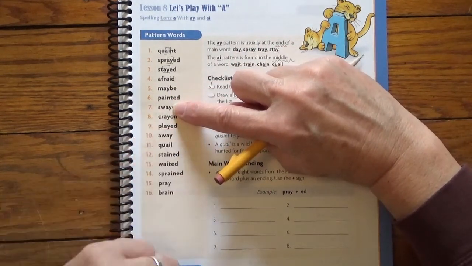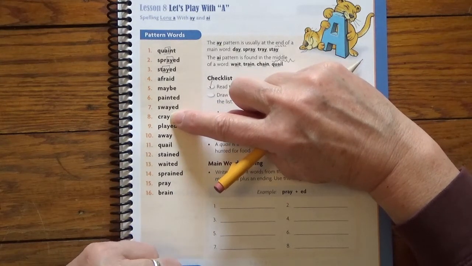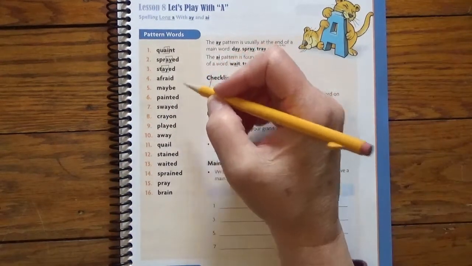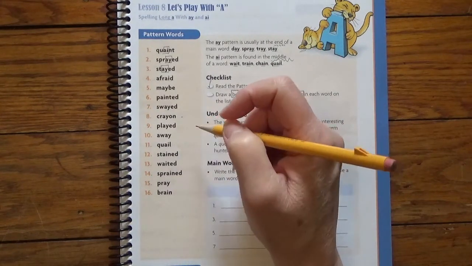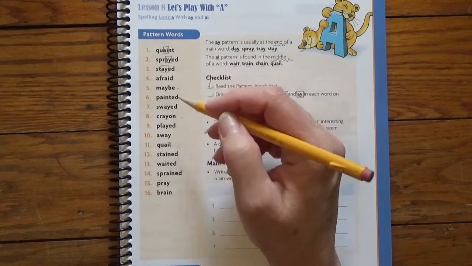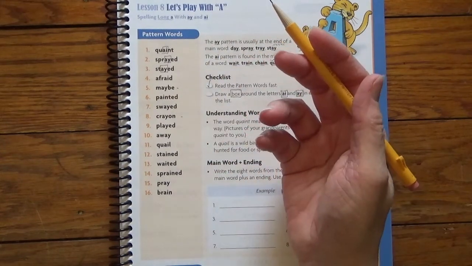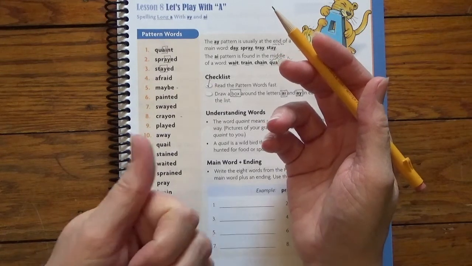Swayed, AY. Crayon, kind of a rule breaker. Cray and on. You could say it's two words, but cray, AY. So these might be the ones you're really going to have to focus on. This one, might put a little slash by it. Might give me a little trouble. Maybe might give me a little trouble. But otherwise, they're base words with suffix ed added to them. All right? We'll work with them more, so don't panic.